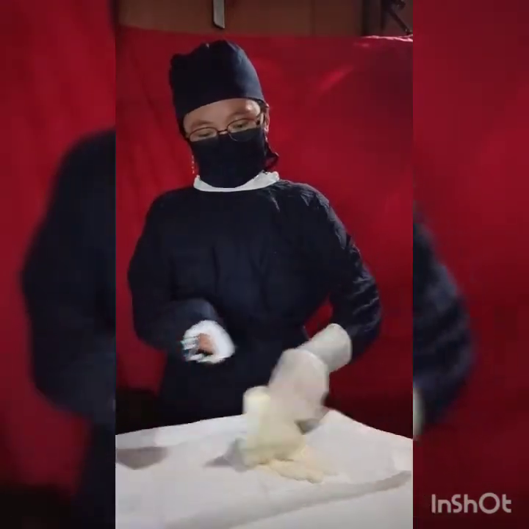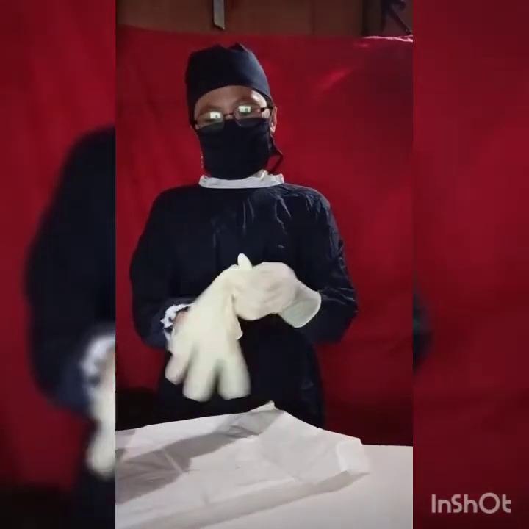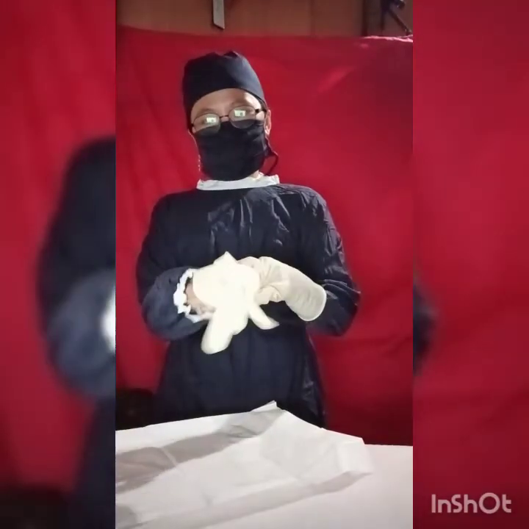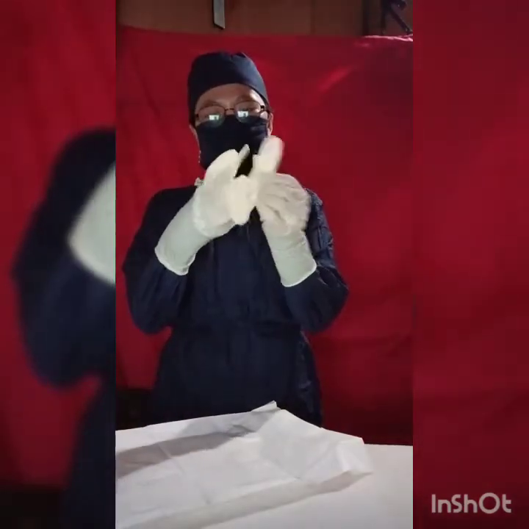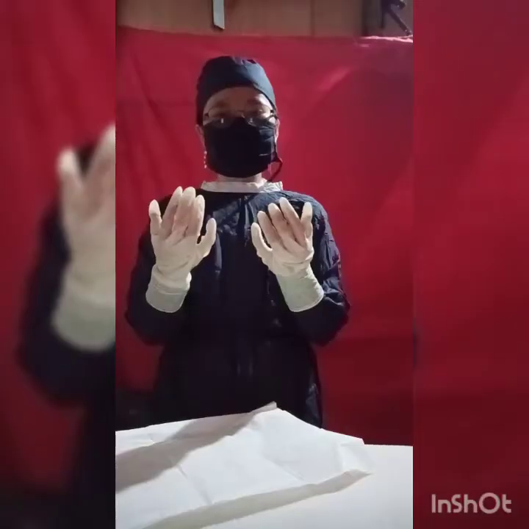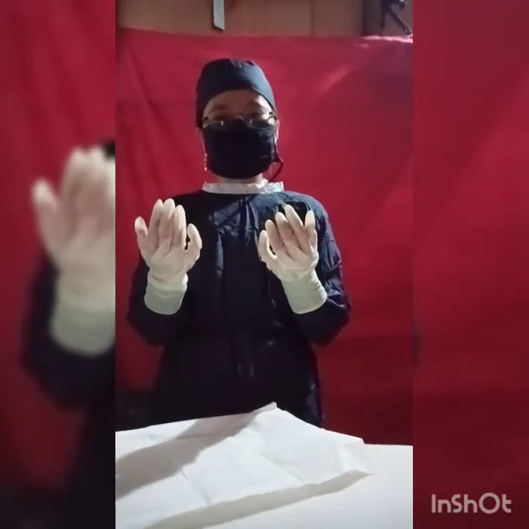So, place the fingers of the gloved hand under the cuff of the remaining glove. Then, place the glove over the cuff of the second sleeve. Extend the fingers into the glove as you pull the glove over the cuff. So this is now the closed gloving.